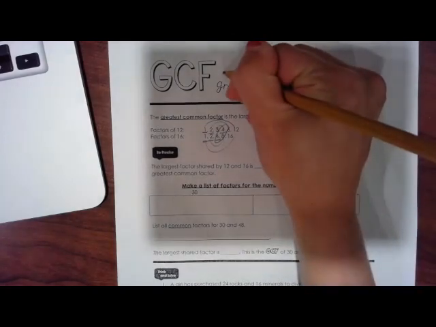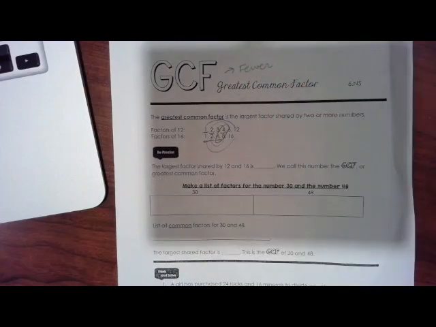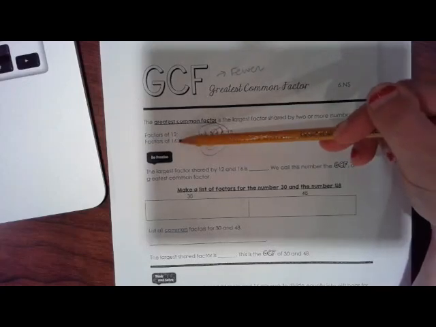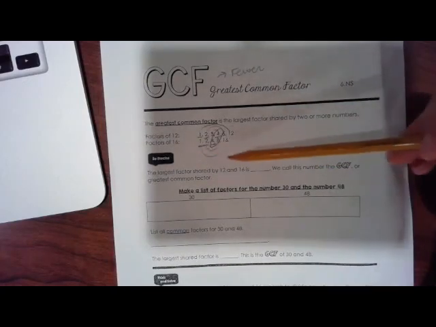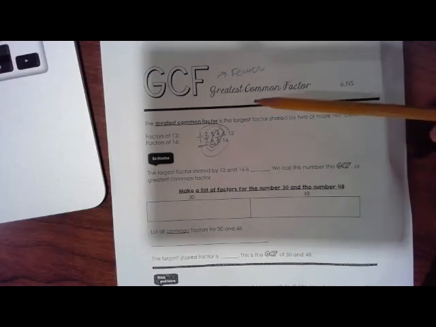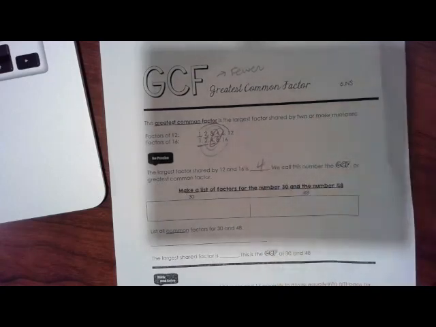Let me rewind and just say factors get fewer. Okay, so the numbers here are all going to be less than 12 and 16, or equal to it. So you don't see any numbers here greater than 12 or 16. So factors get fewer, multiples get more. And then we just found that it's 4.